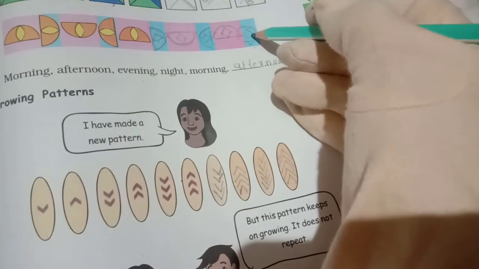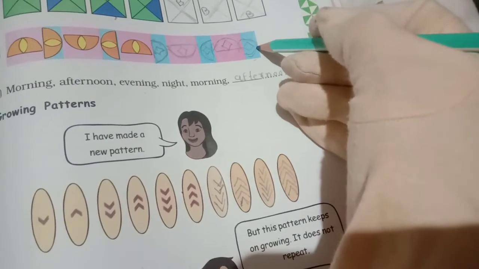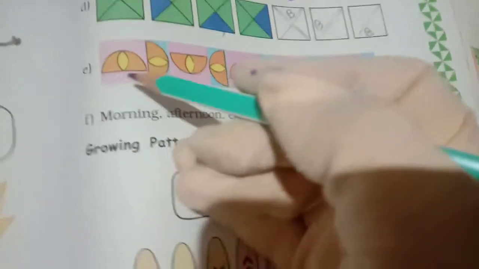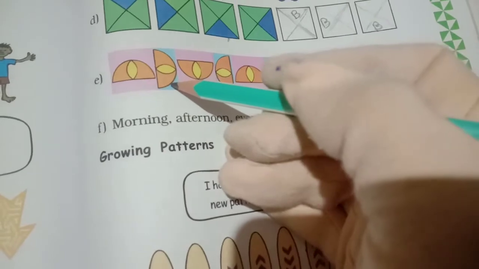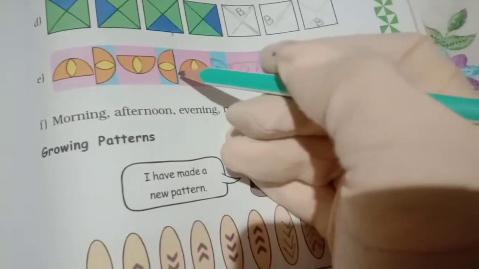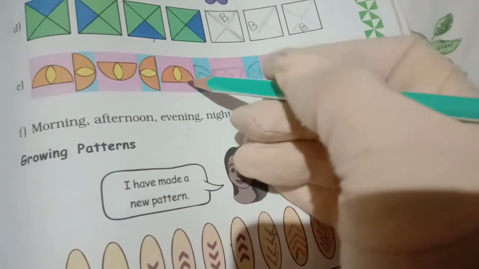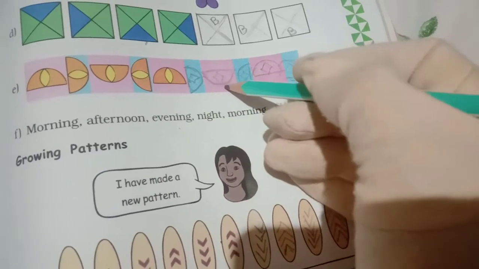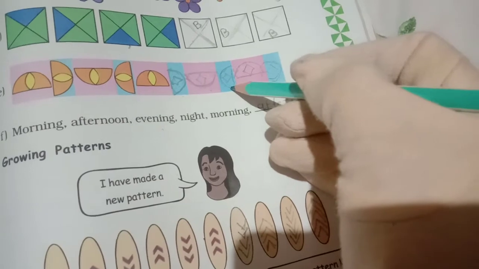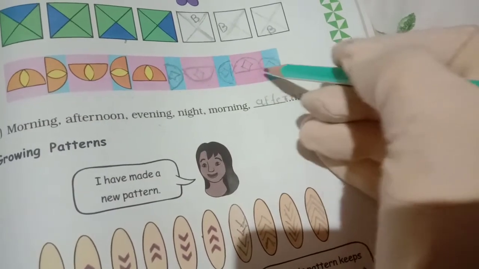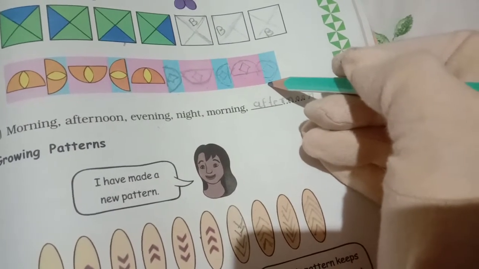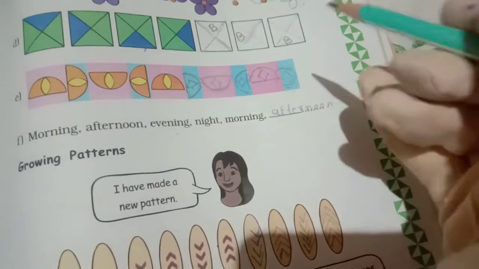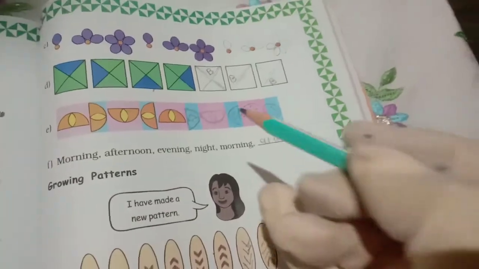Now here we have to see right side. Again I say, one is the upper side, one is the right side, downward side, left side, upward side, right side, downward side, left side, upward side, then right side. Okay, now do practice it.